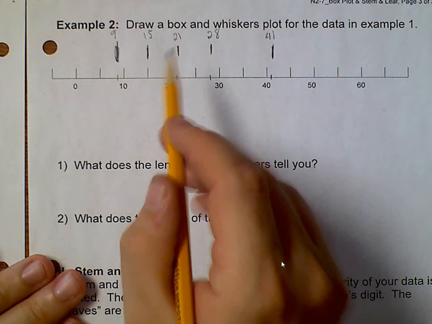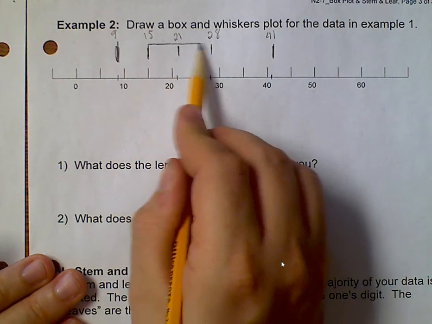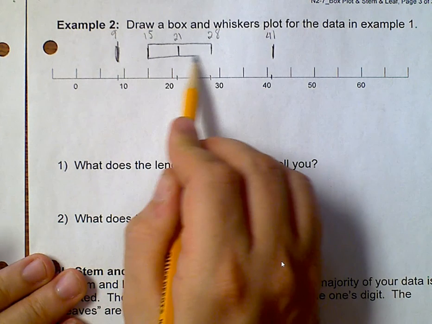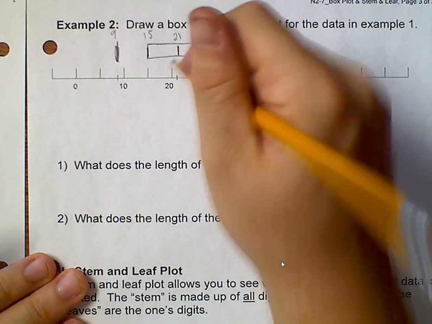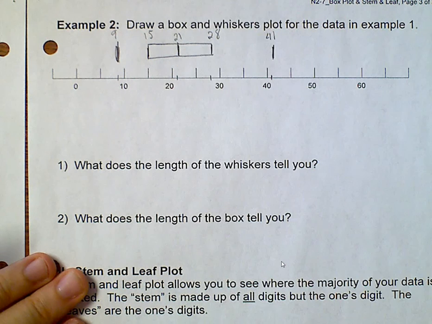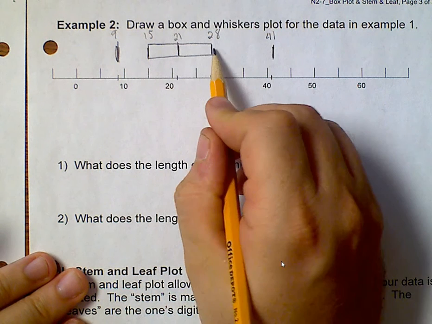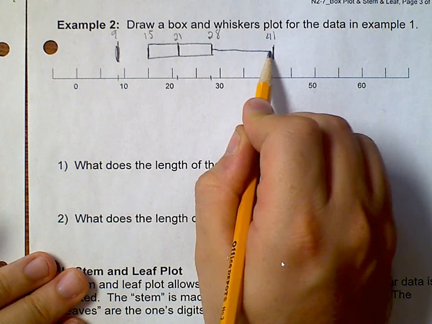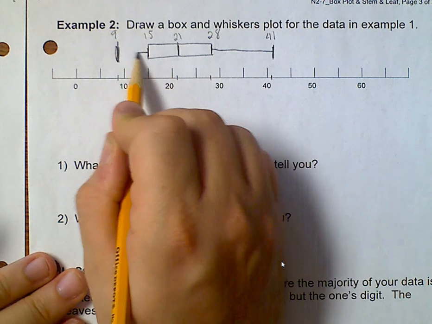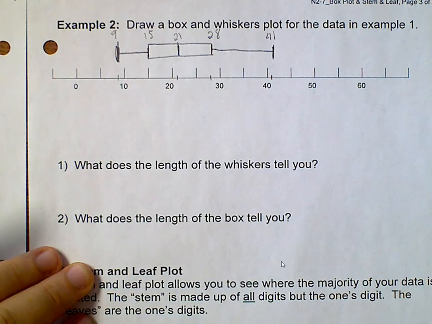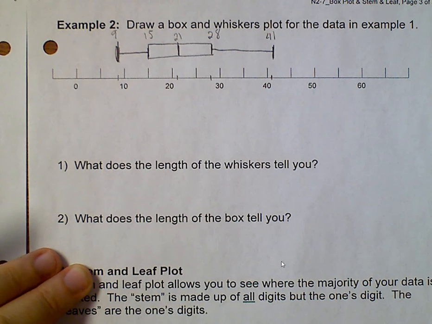I simply make a box out of what exists in the middle. And then I need to make my whiskers. I connect my box to my outside lines. And so this is the proper box and whisker plot for our data on the previous page.